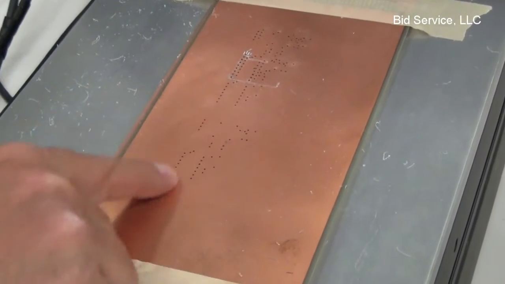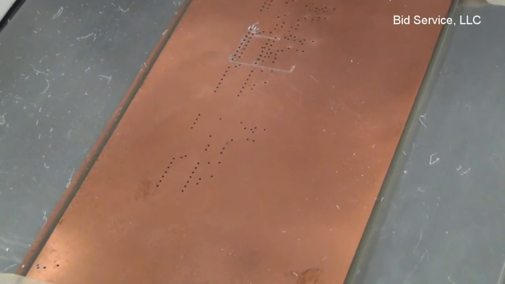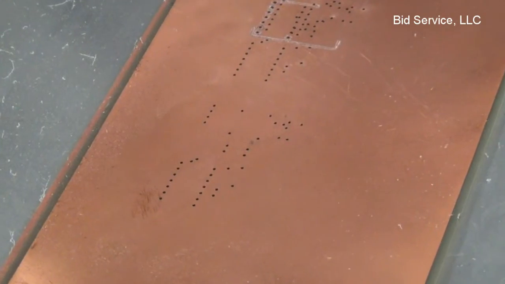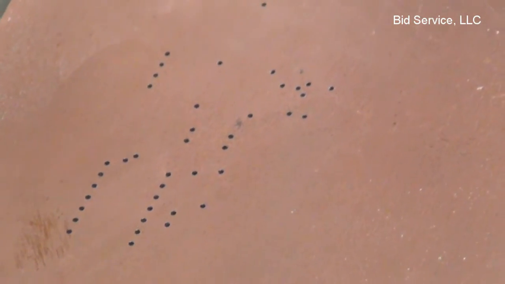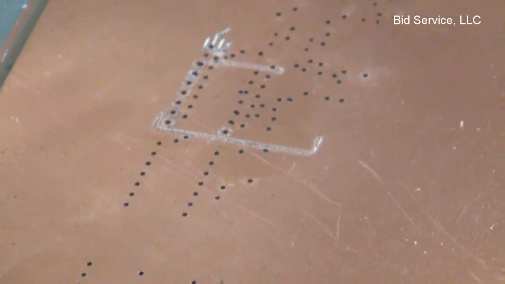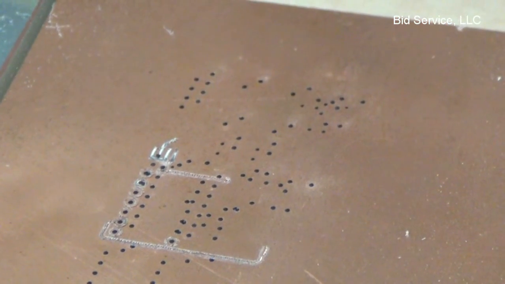So this is the circuit holes that we made according to that diagram, and you can see here I was doing some tests and milling before, and that basically shows that it's operating.